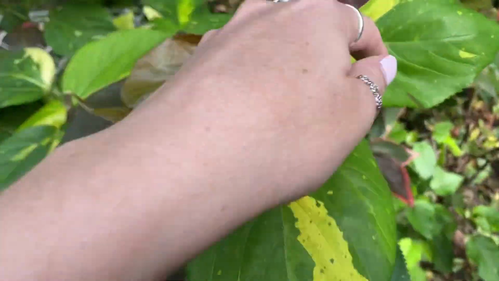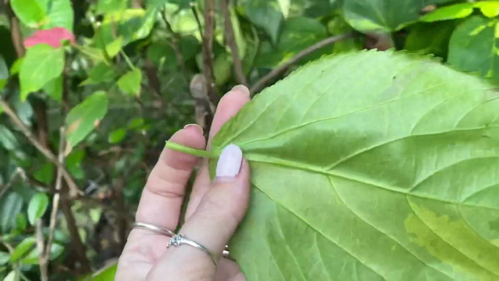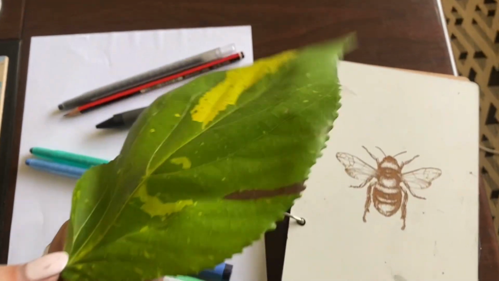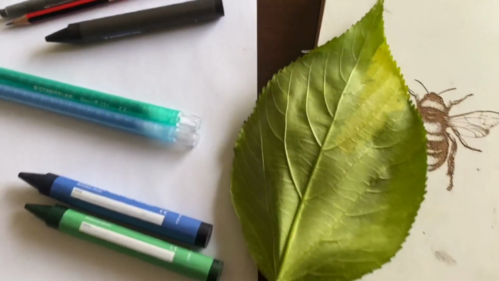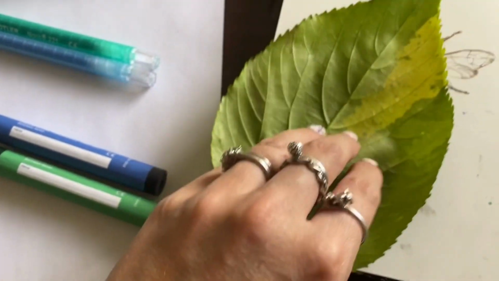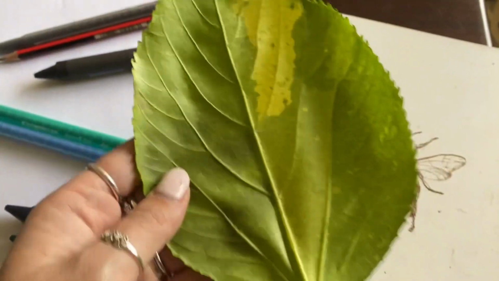Bigger leaves are easier to use, so maybe try to find a nice leaf with good texture, just like this one. A leaf is very important. This is going to provide our texture. Okay, so texture is how something feels or how something looks like it feels. So we're going to feel the side of the leaf, and the side that is bumpy, the side with the veins, is the side we're going to use.